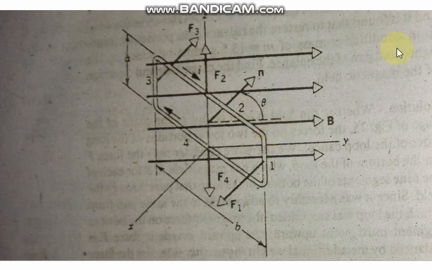So the formula of the torque, if you remember, is that the torque, indicated by the symbol tau, is equal to R into the force into the sine of the angle theta.